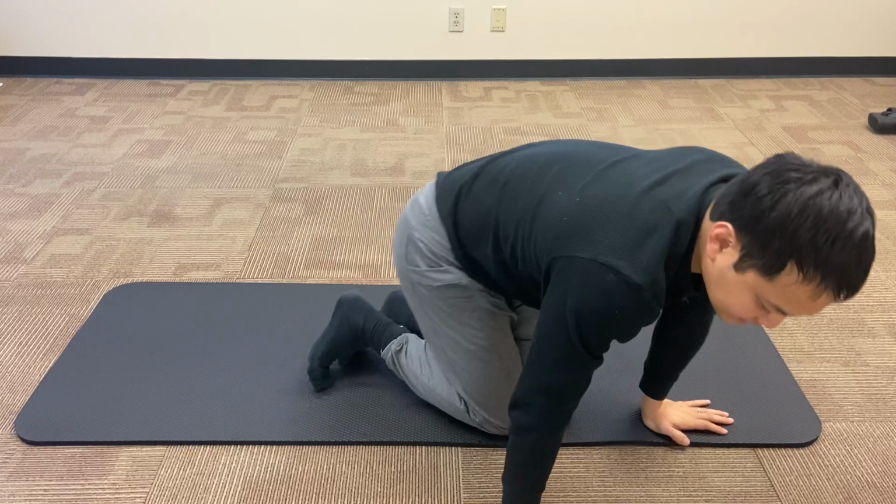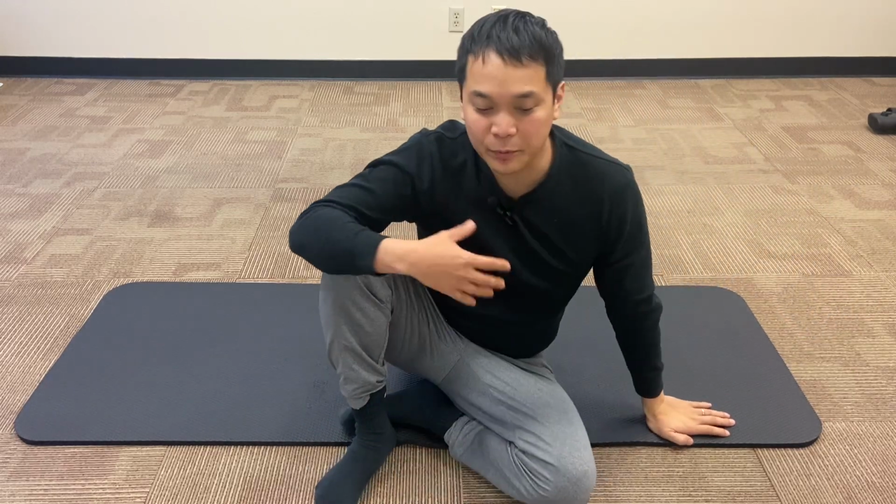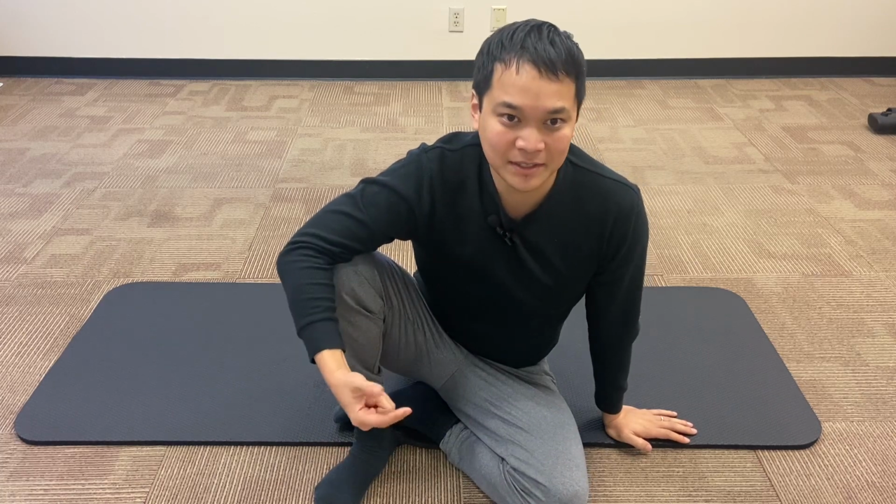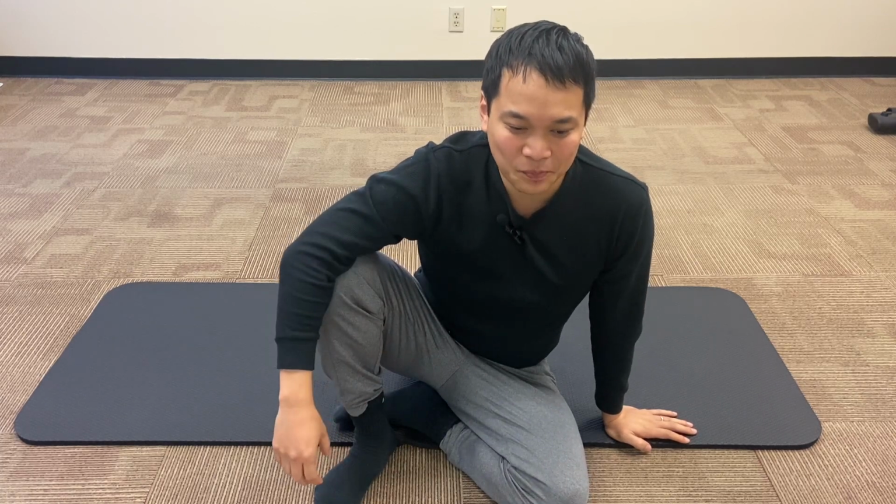Okay, and that's it for helping you identify and restore the twisting or rotation elements in the middle part of your back. So that's it for day 2.